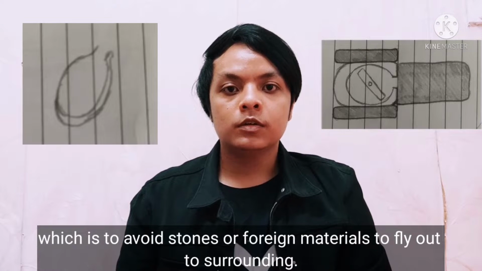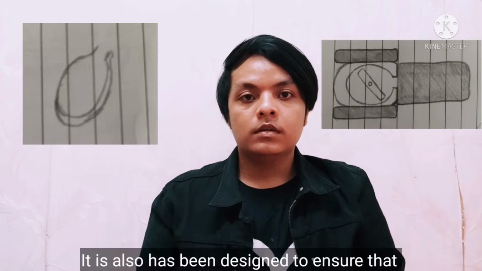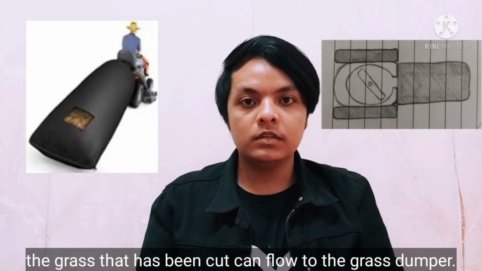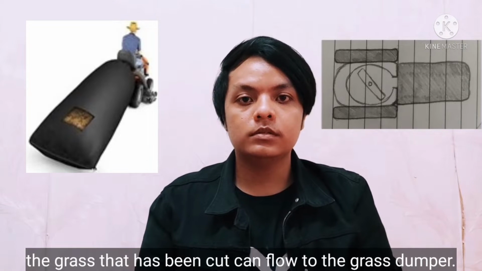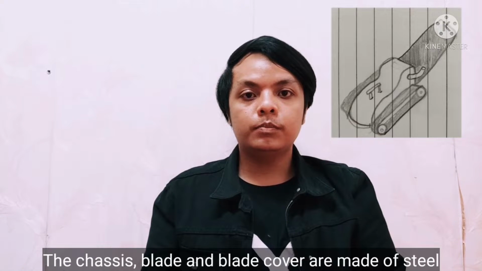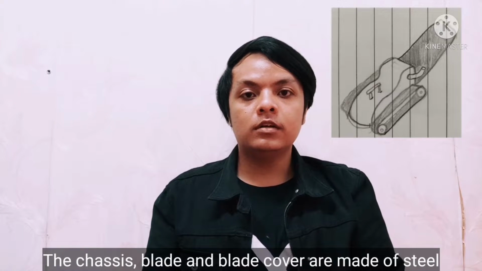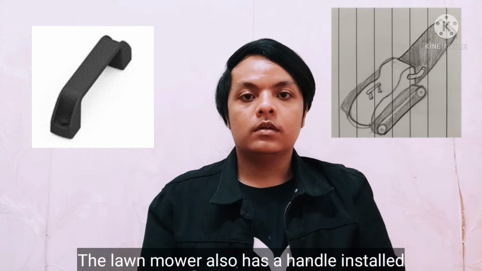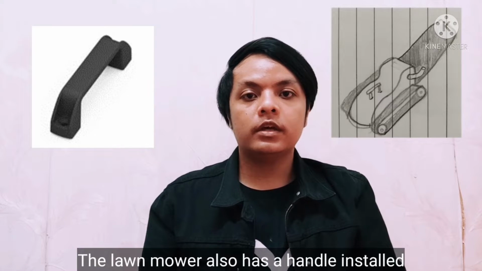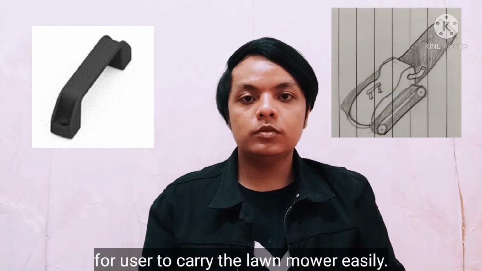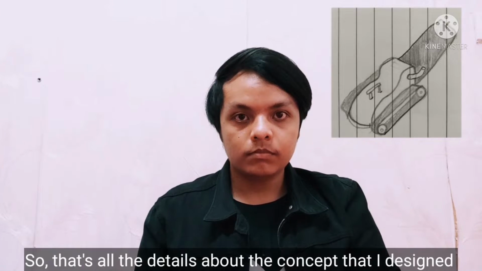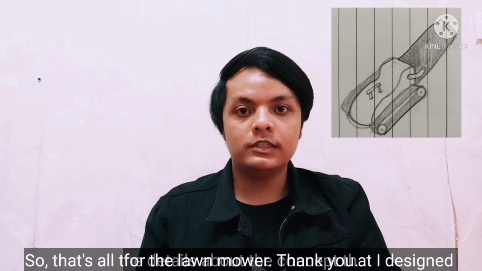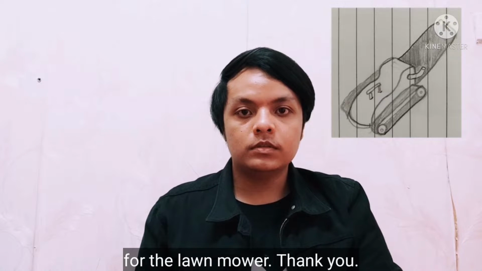The lawnmower has the blade cover installed for safety reasons, which is to avoid stones or foreign materials flying out to the surroundings. It has also been designed to ensure that the grass that has been cut can flow to the grass dumper. The chassis, blade and blade cover are made of steel to provide high durability for the lawnmower. The lawnmower also has a handle installed for the user to carry it easily. So, that's all the details about the concept that I designed for the lawnmower.